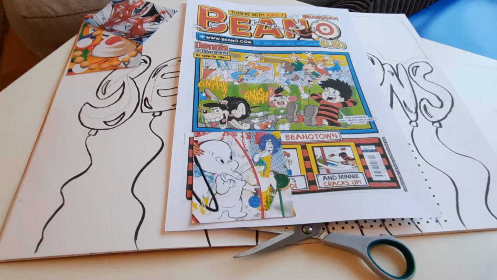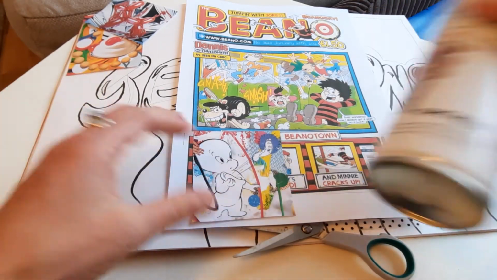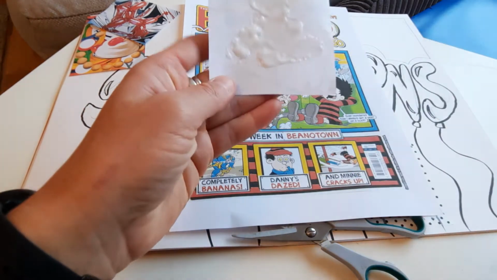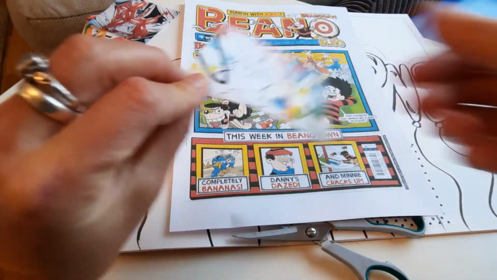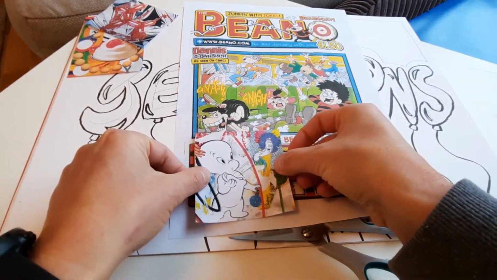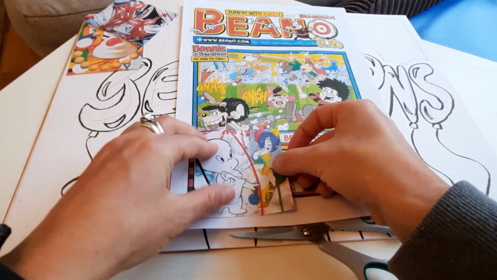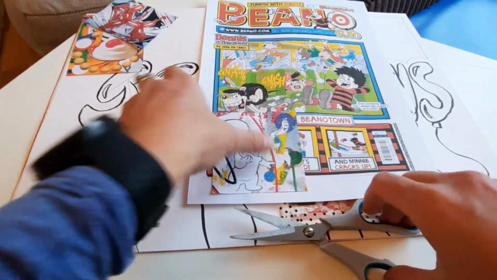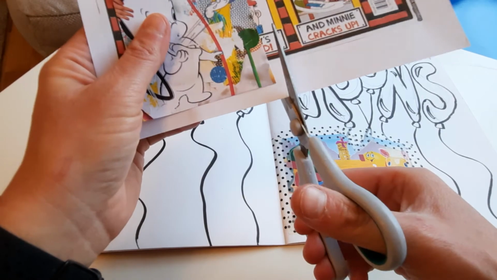image. Okay. And what I do have at home is high-tack spray, so I'll just be careful. Make sure I don't get that anywhere on the table. Okay. And I'm going to glue that, so I've got a bit of this in the background, a bit of the Beano Dennis the Menace pattern in the background. Okay, so I've stuck that onto my sheet.